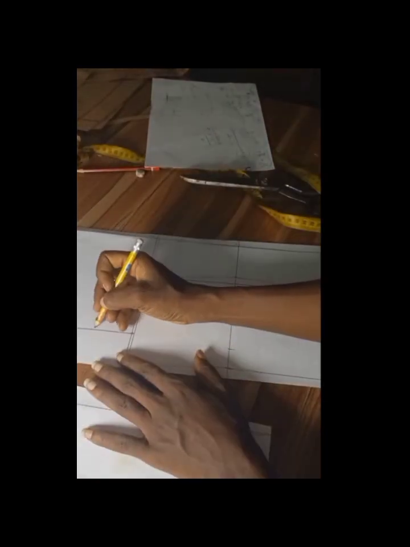So after taking this, before you get the length of the back pattern, you will not take the distance from this front, because if you sew it like this, let me show you something. If you join it like this, this will not be equal. This is the shoulder. So let's say from here, this is the joining, right? You now join it.